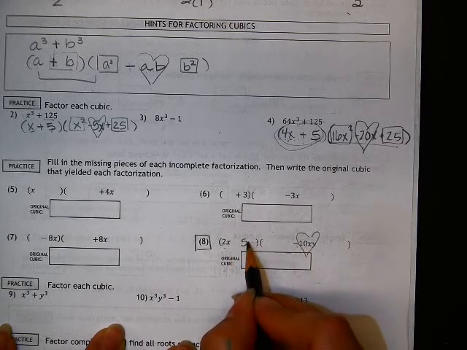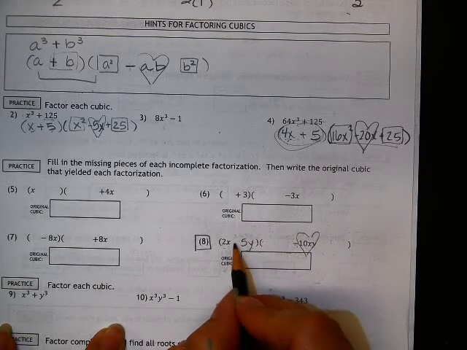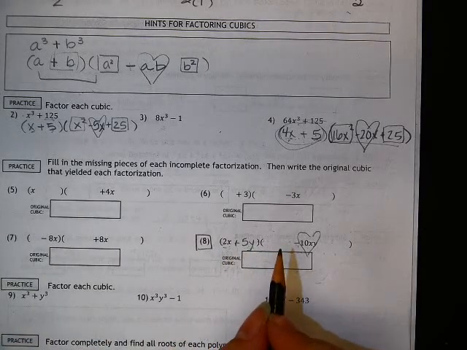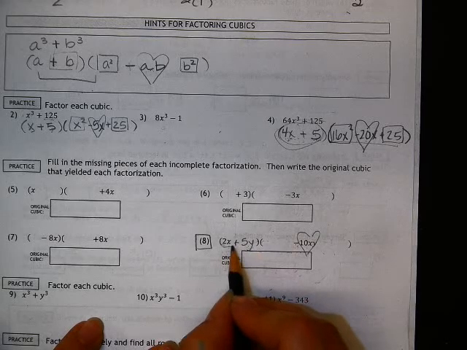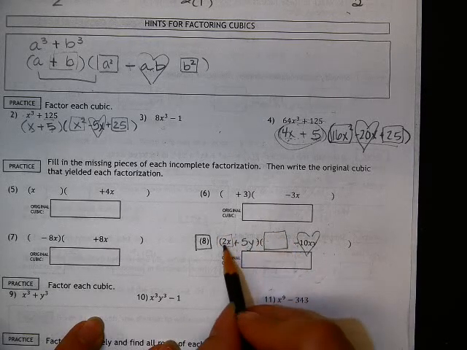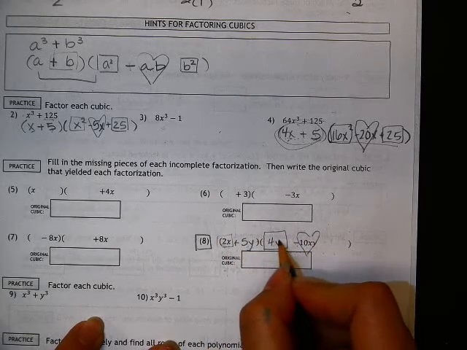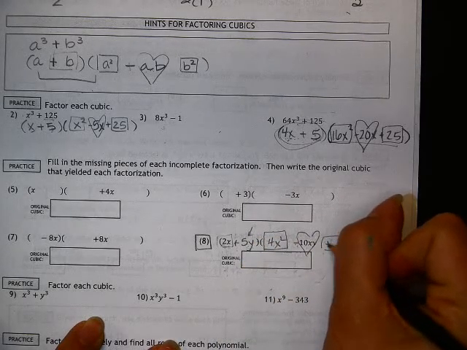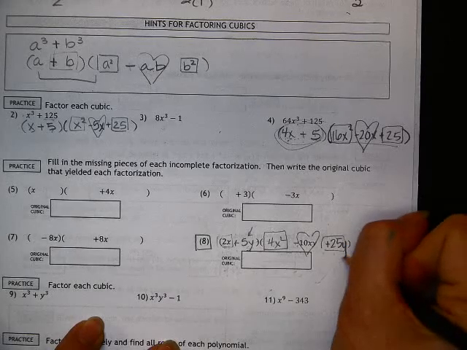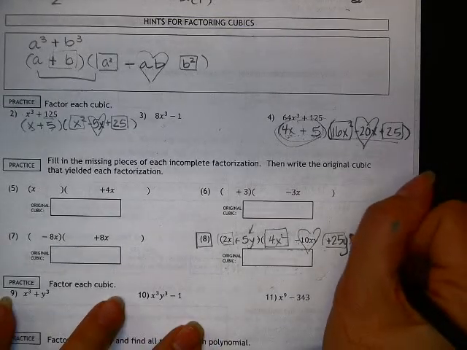I have an x in there, I need a y, but this is the opposite of them. So if I multiply these together, I get a positive 10xy, so this one would be the opposite of a negative 10xy. Then this one is going to be squared here, and this one here is going to be squared here. So that's, oh, y squared.